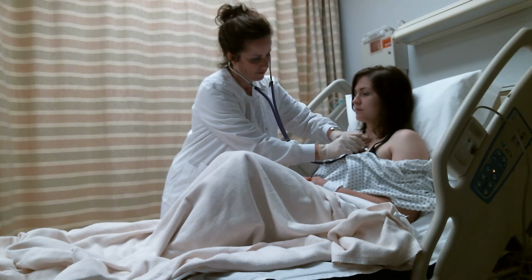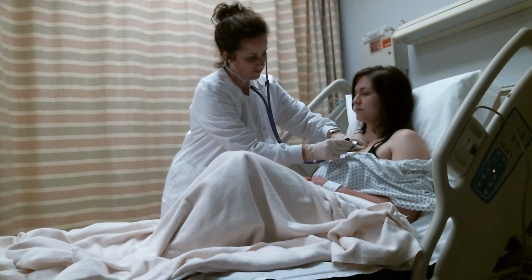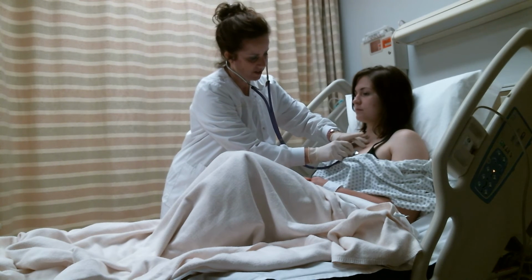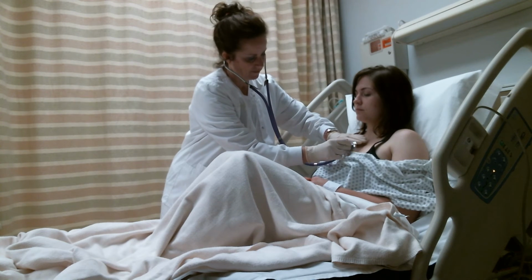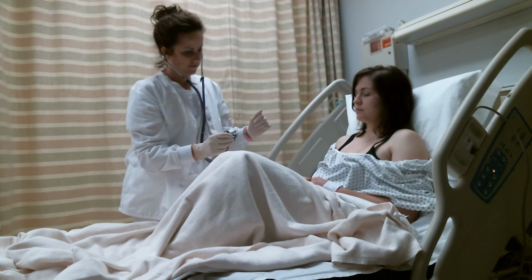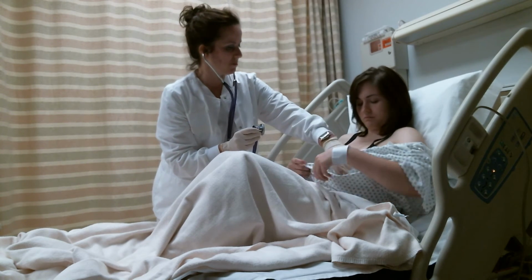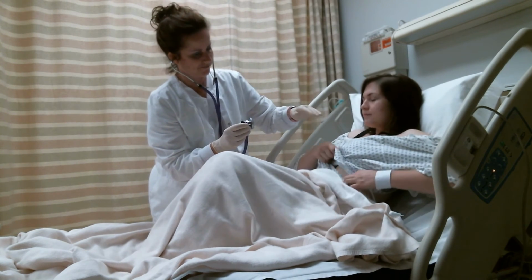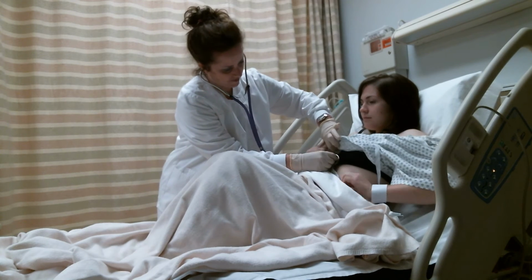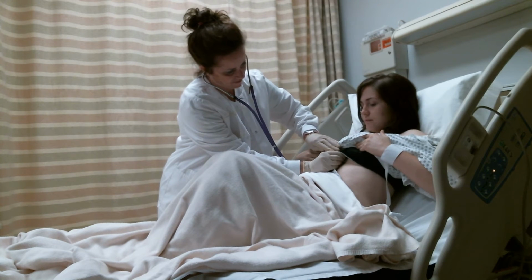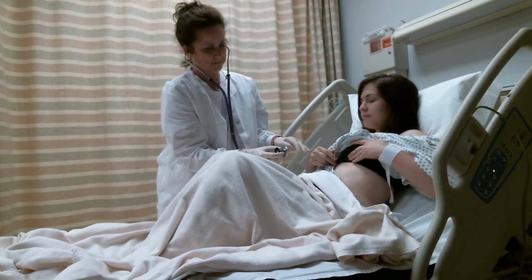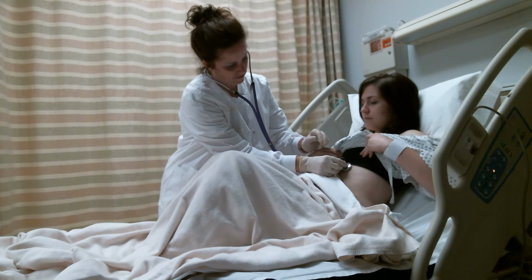The third point is the Erb's point, and it's at the third intercostal space to the left of the sternum border. Okay, talk to me if I'm hurting you. The fourth, tricuspid heart sound is at the fourth intercostal space to the left of the sternum border. Okay, can I go up the side of your blouse here or your gown? Okay, so we're gonna go right up. Sorry, we're gonna go right up in here. The fifth space, which is called the mitral or apical heart sound, is at the fifth intercostal space, left mid-clavicular line.